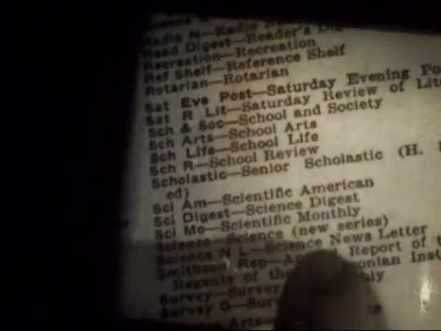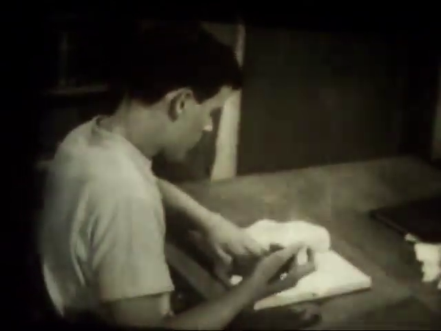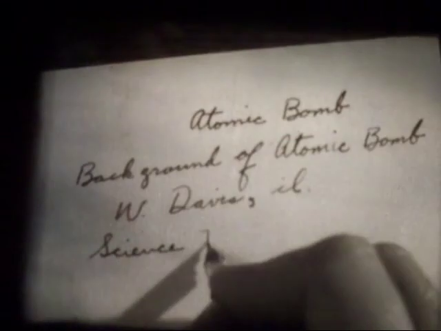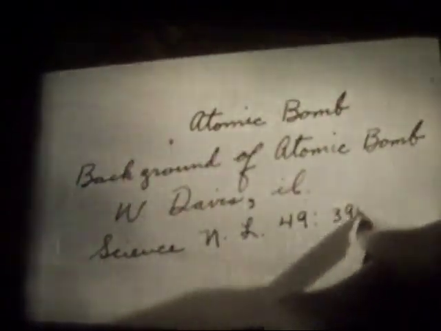Well, in the front of the guide, there is a key to the abbreviations used. Here it is. Science NL means Science Newsletter. Over here is the explanation of the numerical abbreviations. So Bob prepares all the information needed to find the magazine article. Background of Atomic Bomb by W. Davis. An illustrated article in the Science Newsletter, Volume 49, page 394, dated June 22nd.